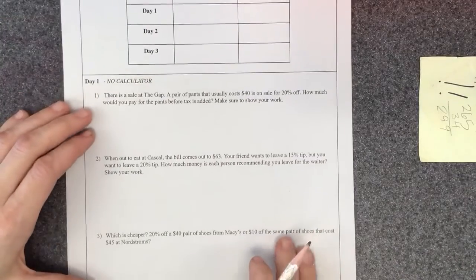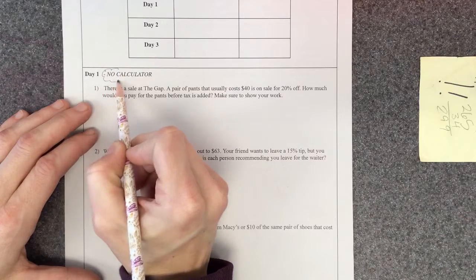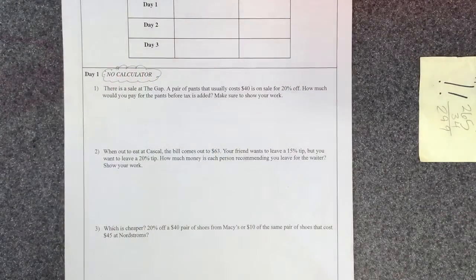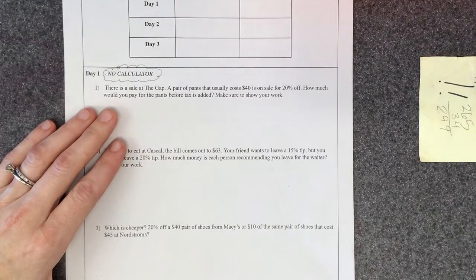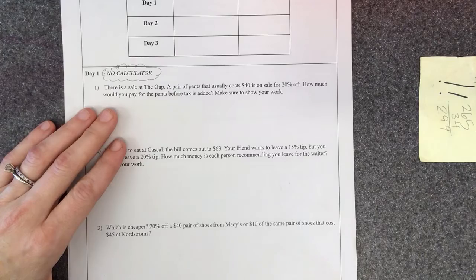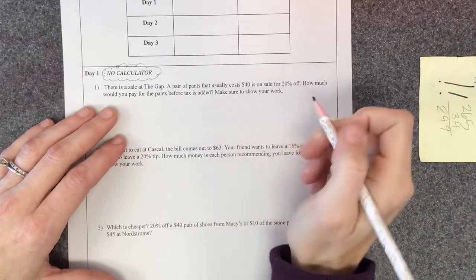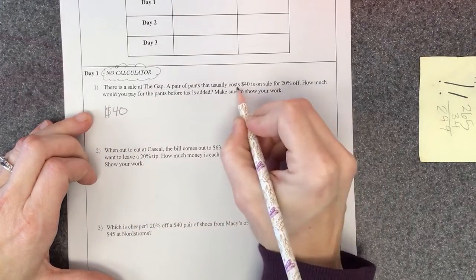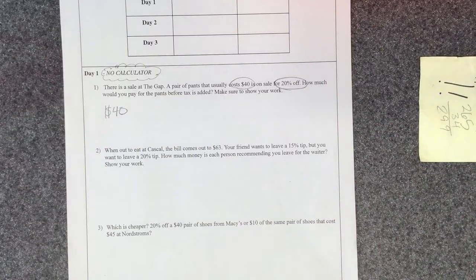Okay, so here we go. Please pay attention to, there's no calculator, okay, because you won't be able to use the calculator on the test. All right, so read. There is a sale at the Gap. A pair of pants that usually cost $40 is on sale for 20% off. How much would you pay for the pants before tax is added? Make sure to show your work.